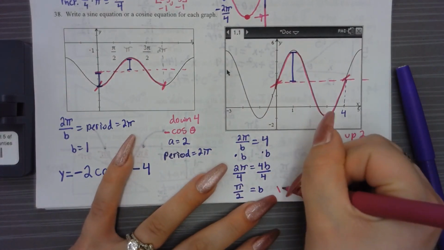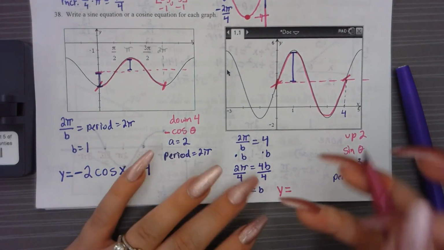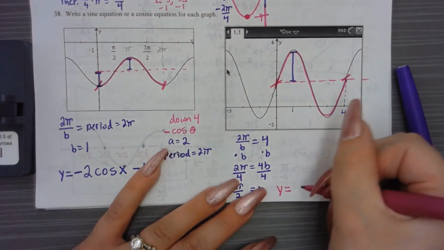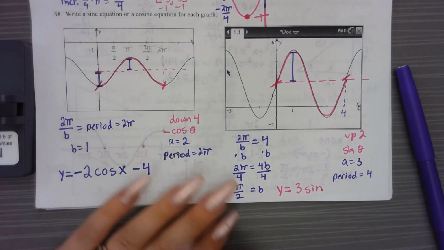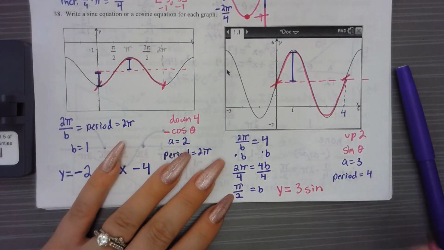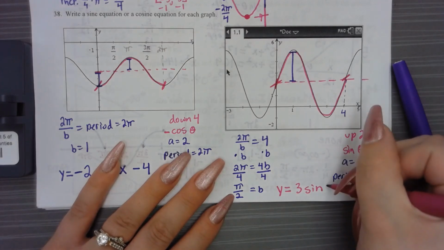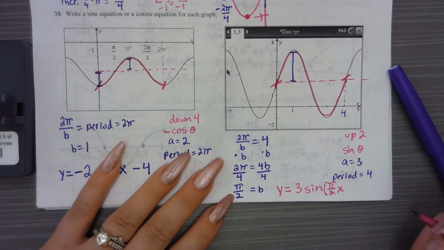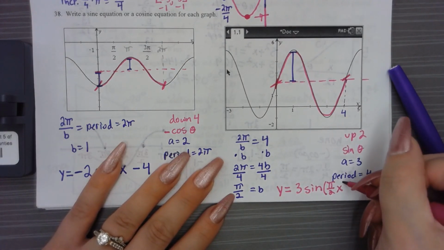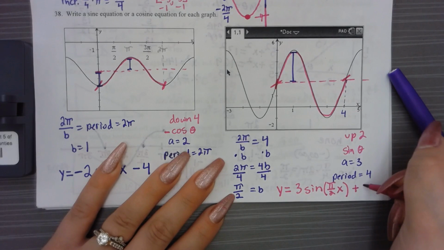So we would say y equals, we have a positive sine graph. Our amplitude is 3, so 3 sine. We know that b is pi over 2, but that we don't have a phase shift, so we don't need a ton of parentheses here, right? We can just say pi over 2 x, because we're not shifting left or right. And then I'm shifting up 2.